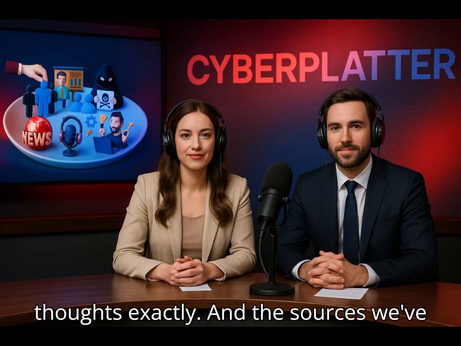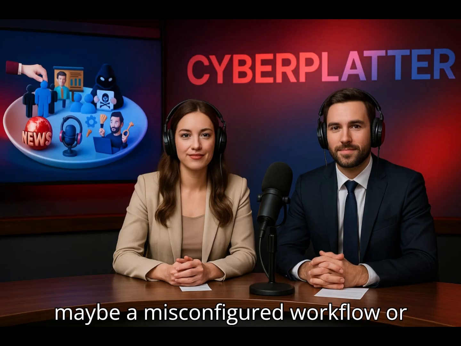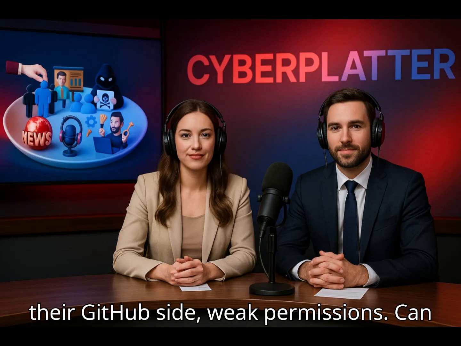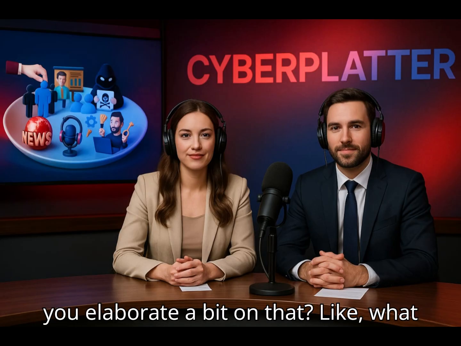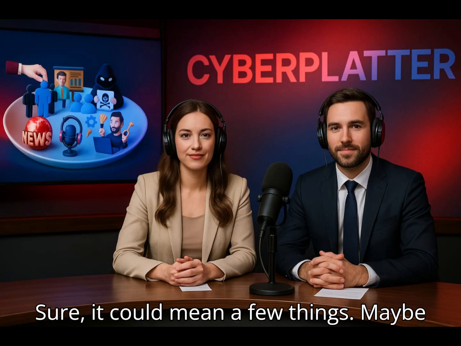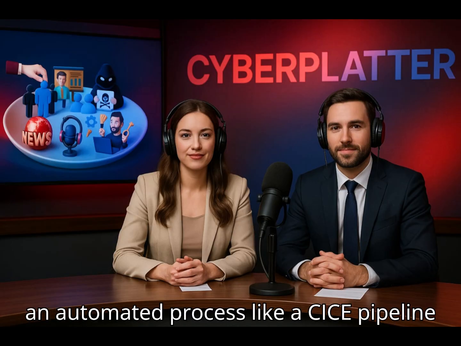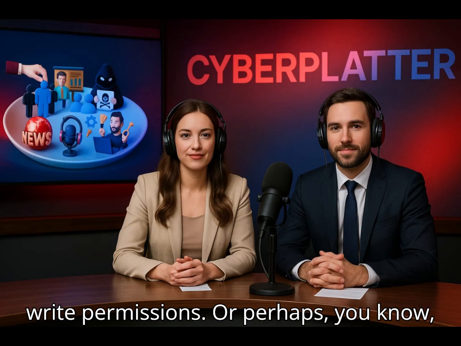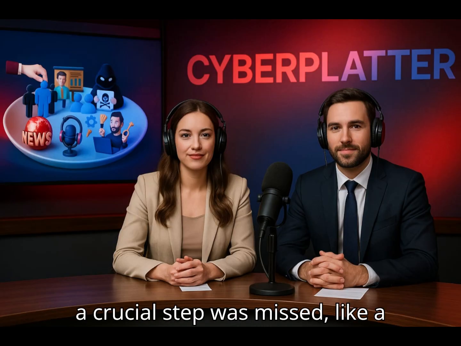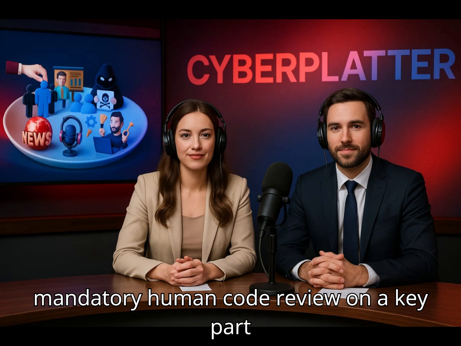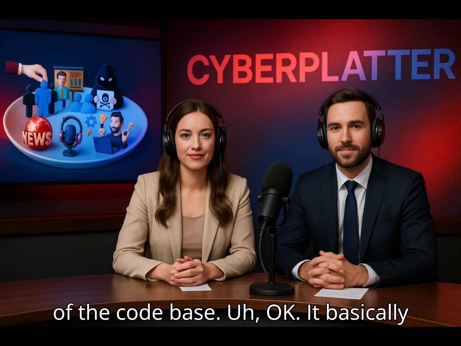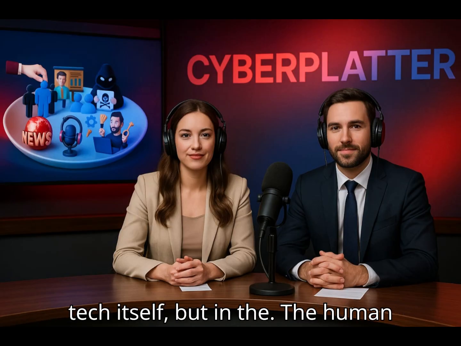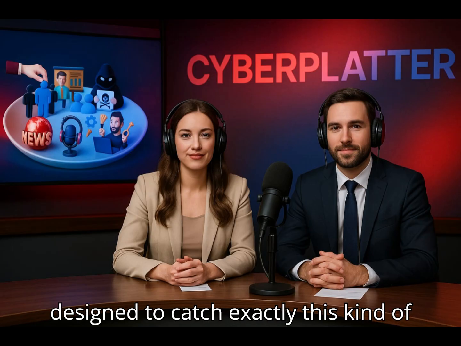My thoughts exactly. And the sources we've seen suggest it points towards maybe a misconfigured workflow, or perhaps weak permission controls on their GitHub side. Weak permissions. Can you elaborate a bit on that? Like, what does that actually mean in practice? Sure. It could mean a few things. Maybe an automated process, like a CI/CD pipeline, had too much power, like overly broad write permissions. Or perhaps a crucial step was missed, like a mandatory human code review on a key part of the code base. Ah, okay. It basically suggests a breakdown, not just in the tech itself, but in the human processes, the checks and balances designed to catch exactly this kind of thing.